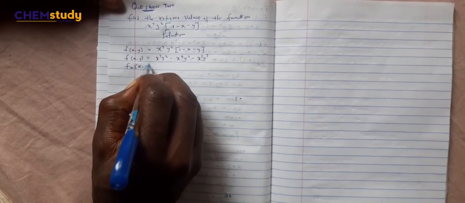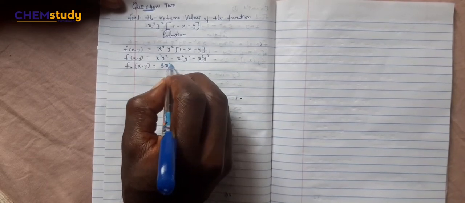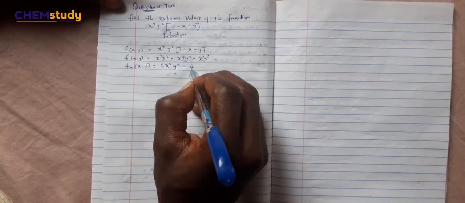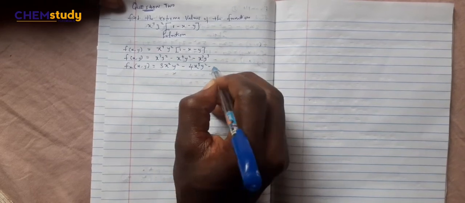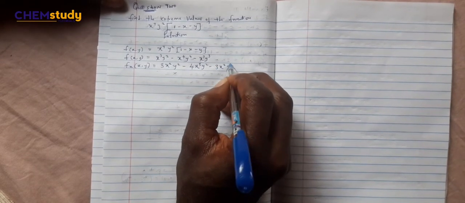Okay, so now we can find f_x of x and y. Let's differentiate this with respect to x. This becomes 3x squared y squared minus 4x cubed y squared minus 3x squared y cubed.